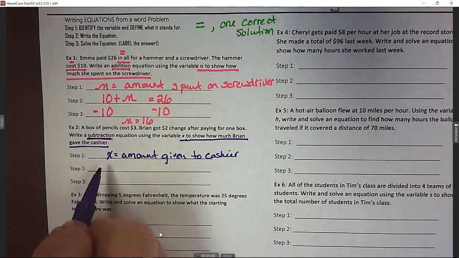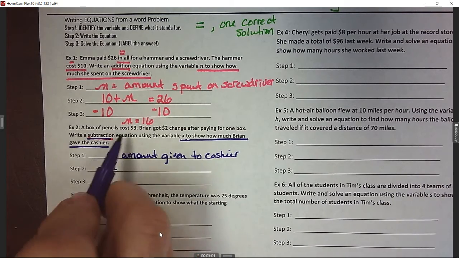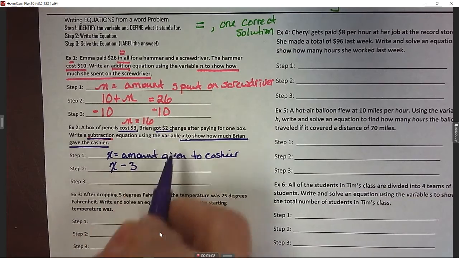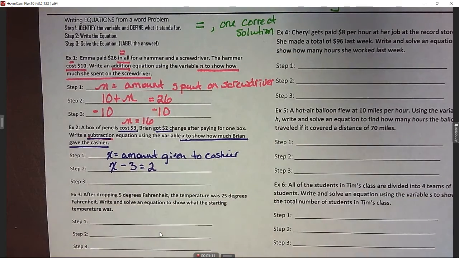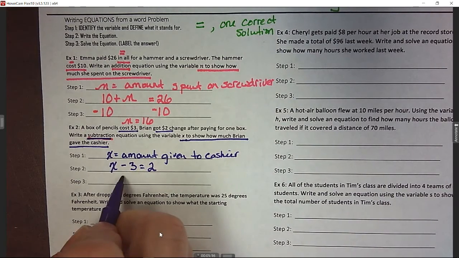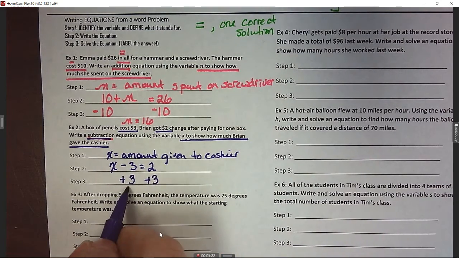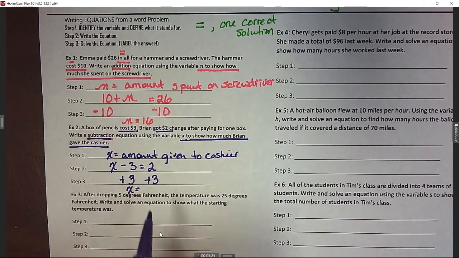So I walk into the store. I have x dollars. I spend 3 of those dollars, and I get change of $2. Now, I know that you can solve this without showing opposite operations, but remember, we're doing that anyway just to get in our good practice. So the opposite of subtracting 3 from the variable is adding 3 to both sides. And so we find out that Brian walked into the store, or at least gave the cashier, a $5 bill. She took $3 to pay for the pencil box and gave him $2 back.